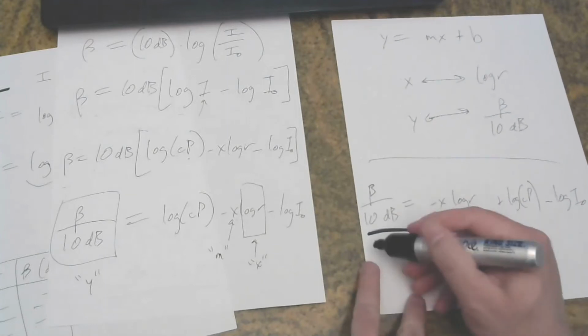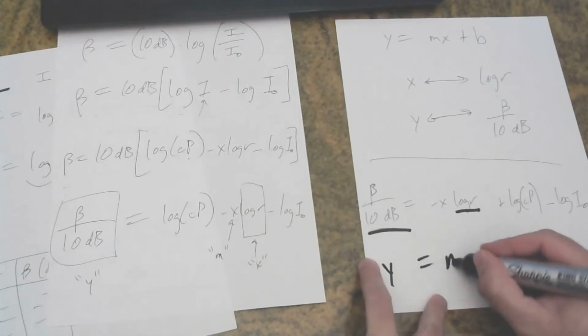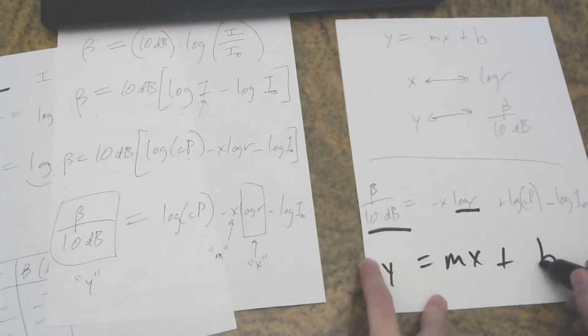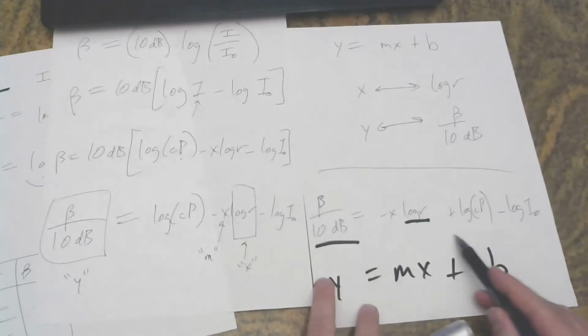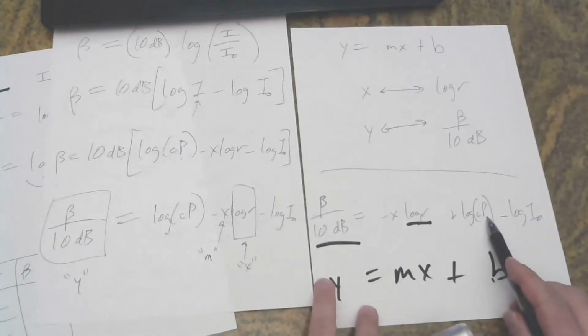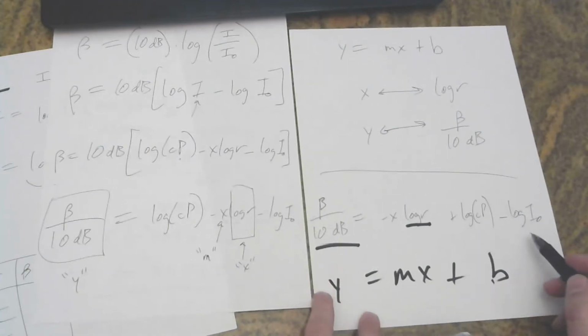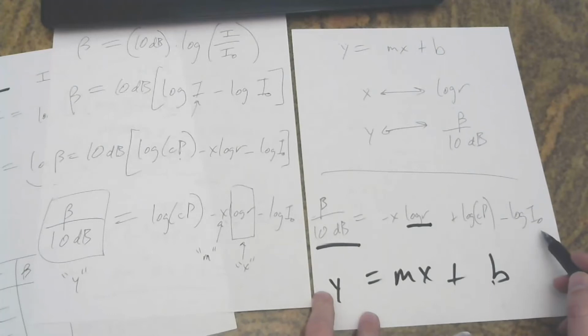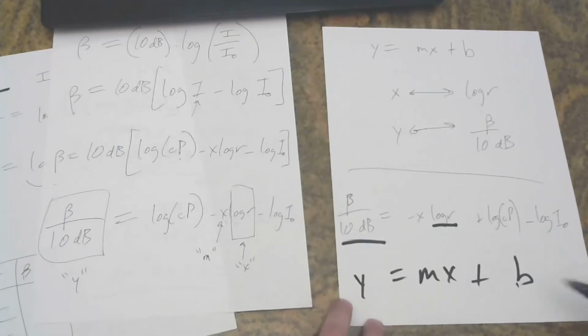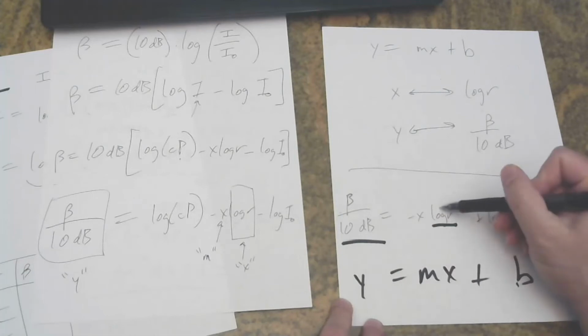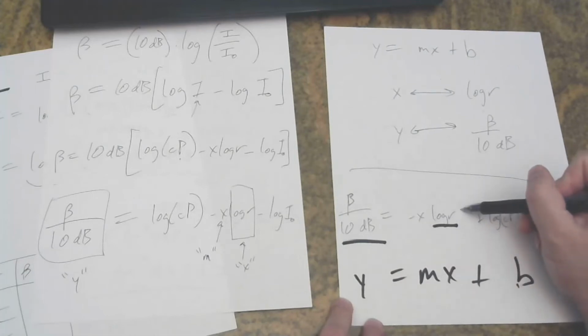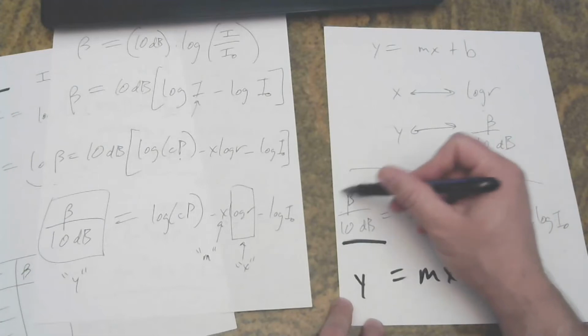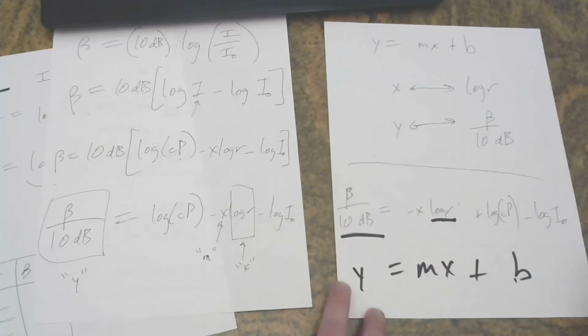And so this looks like y equals mx plus b, because these are all constants. The constant power of the source, that coefficient out front, I naught is the reference intensity, that's just a constant. So my variables are the distance we are from the source, really the log of that distance, and the resulting sound level, really the sound level divided by 10. Hopefully you're familiar with this technique from previous classes, so I won't dwell on it any further.